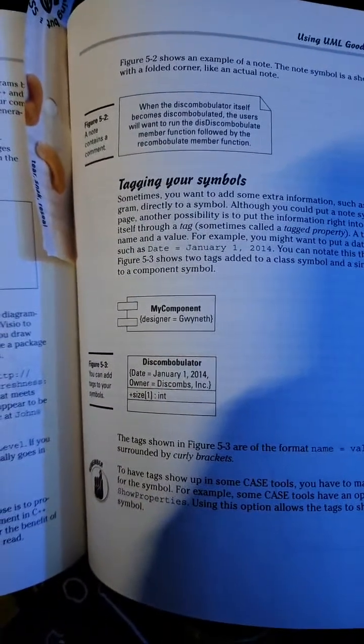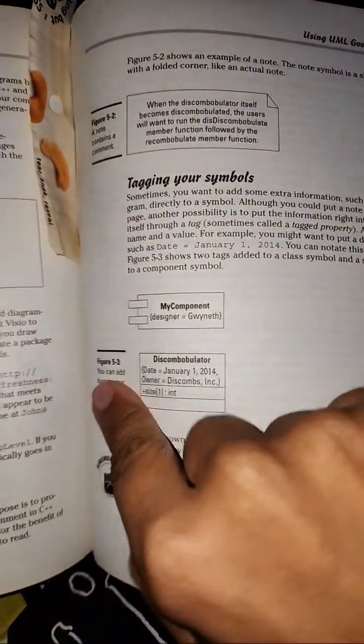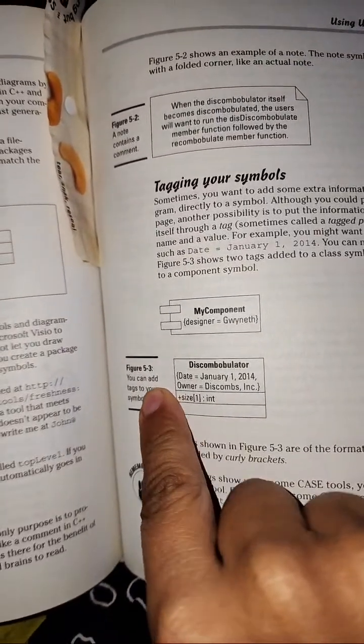Figure 5-3 shows two tags added to a class symbol and a single tag added to a component symbol. So here is figure 5-3.